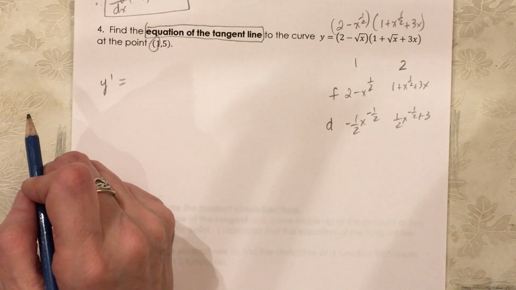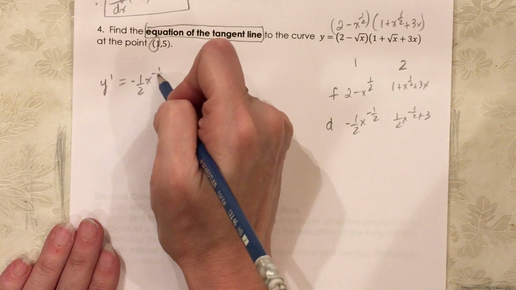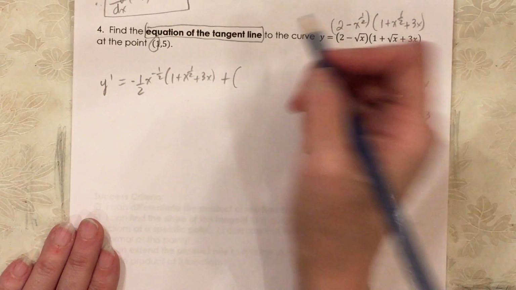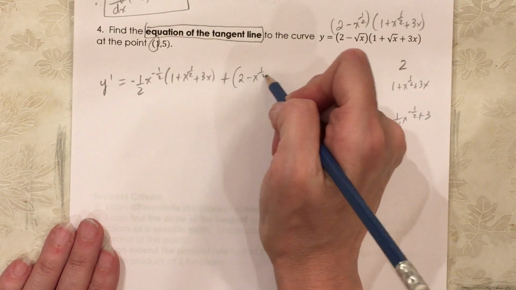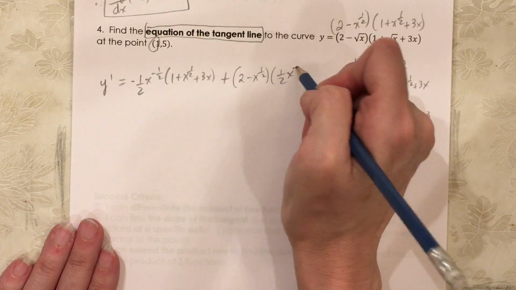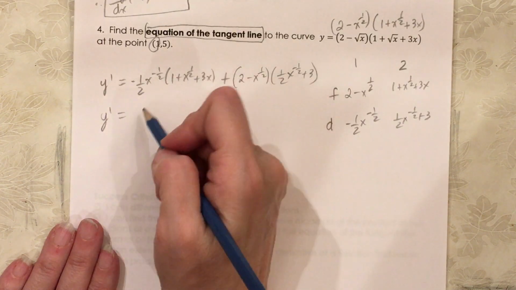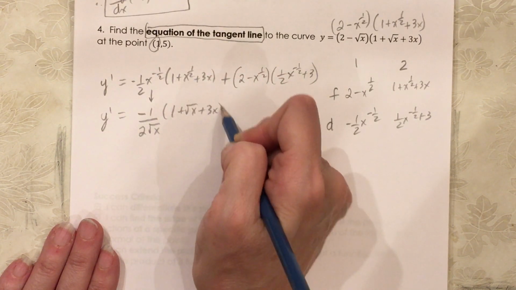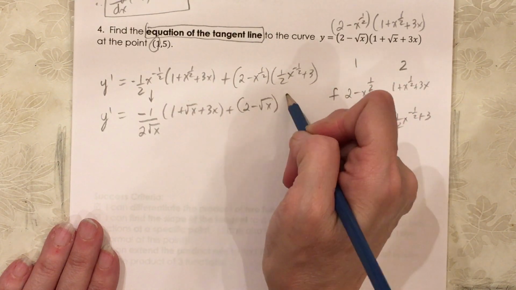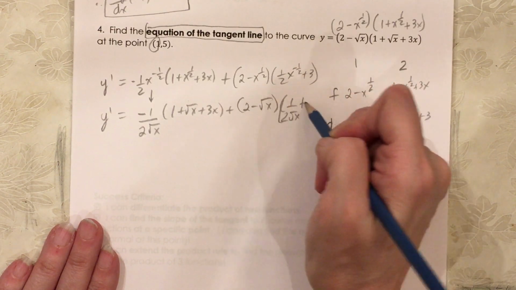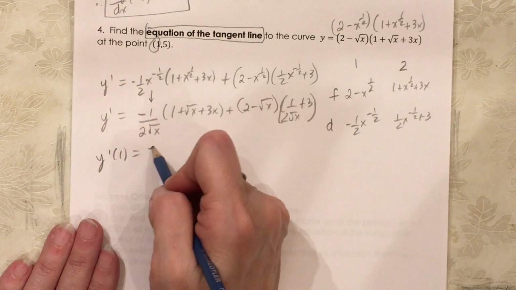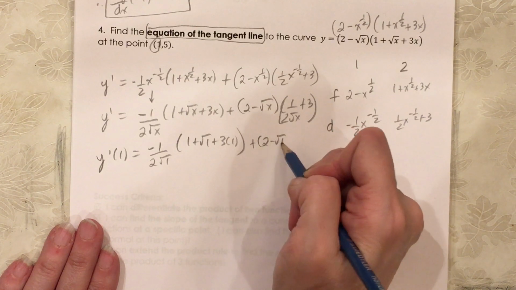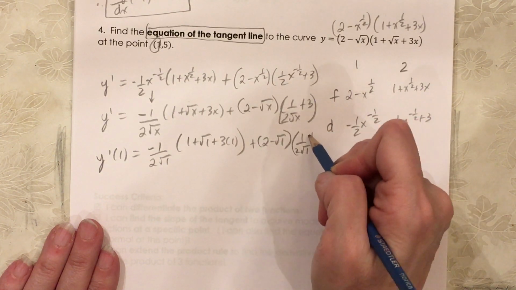So y prime is going to be negative 1/2 x to the negative half times 1 plus x to the half plus 3x plus, they're both binomials here, 2 minus x to the half times a half x to the negative half plus 3. So before I substitute in 1, I might want to make it a little easier on myself, so I might write it like that. 1 plus root x plus 3x plus 2 minus root x, 1 over 2 root x plus 3, and now substitute in 1. So negative 1 over 2 root of 1 times 1 plus root of 1 plus 3 times 1 plus 2 minus root of 1, 1 over 2 root of 1 plus 3.